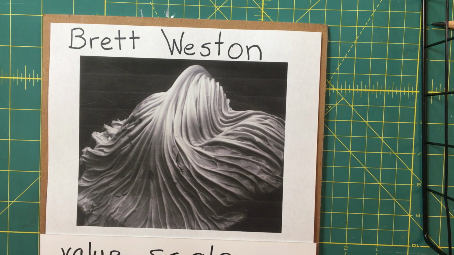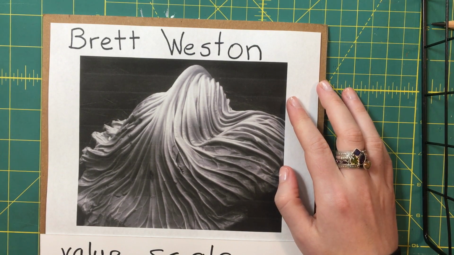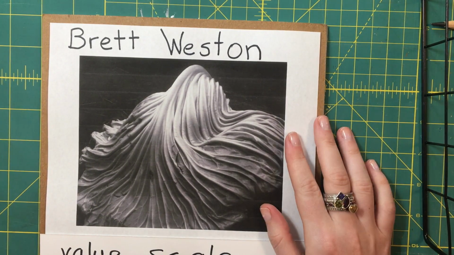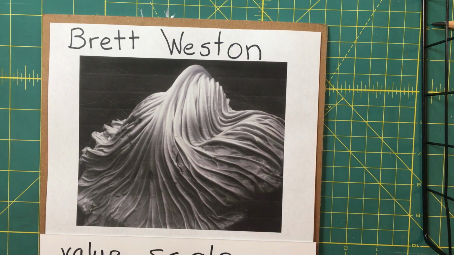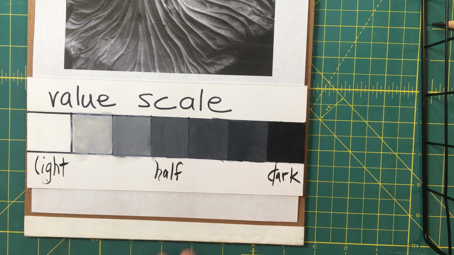Welcome back, students. As you will recall, in our last session we talked about the modern photographer Brett Weston. Here you can see an example of one of his works. This is the cabbage leaf. And lastly, what we discussed is creating a value scale. This value scale will help you in your next lesson.